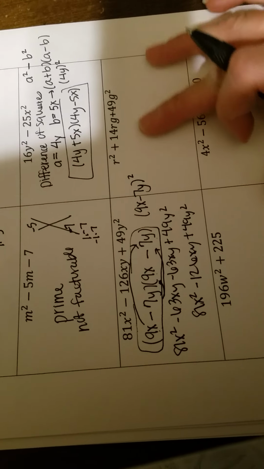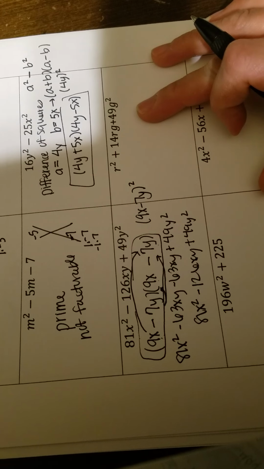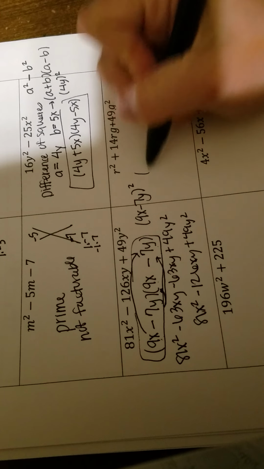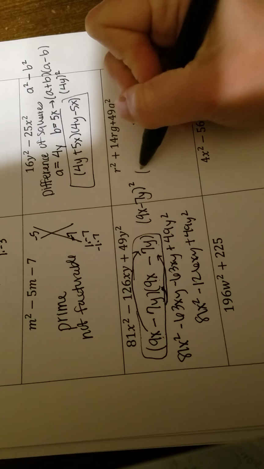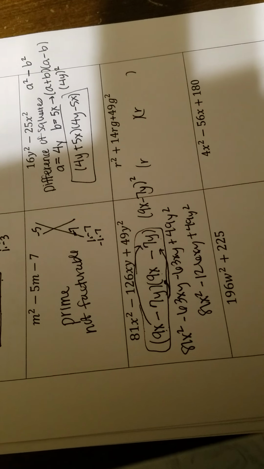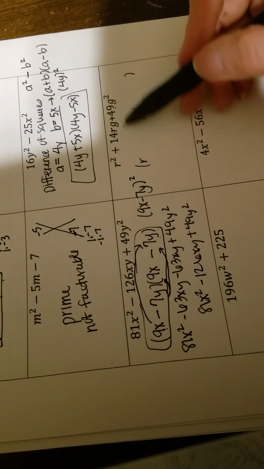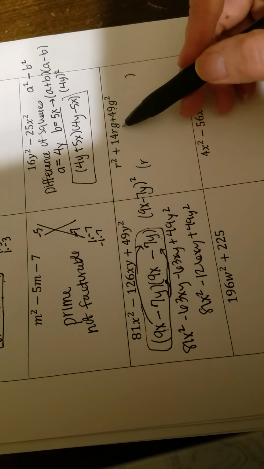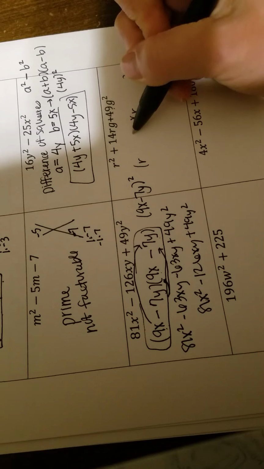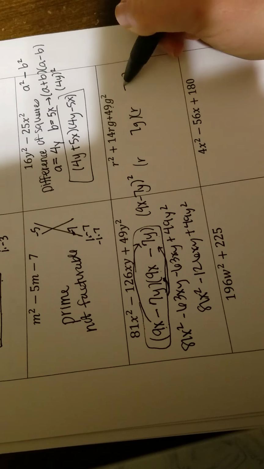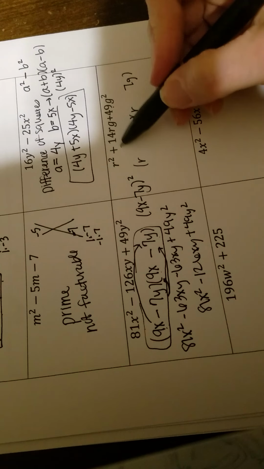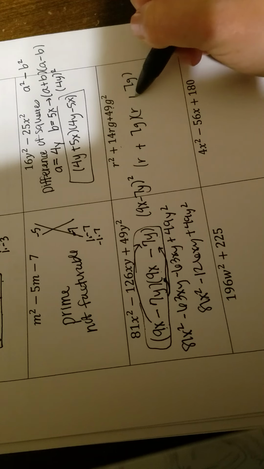This guy over here, looking for a GCF, not really seeing one, okay? I would go ahead and kind of start breaking it down. That first term is r times r. And then again, I'm seeing a 7 and a 7 here, and maybe those guys can work out to giving me that 14 that we see in the middle. So because he's got a g squared, we're going to have to get a 7g and a 7g. So we've got plus plus. Let's just try this with plus plus, okay?